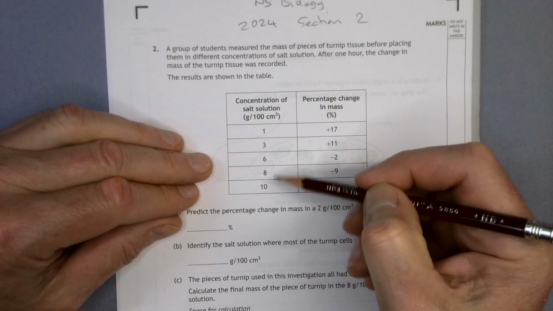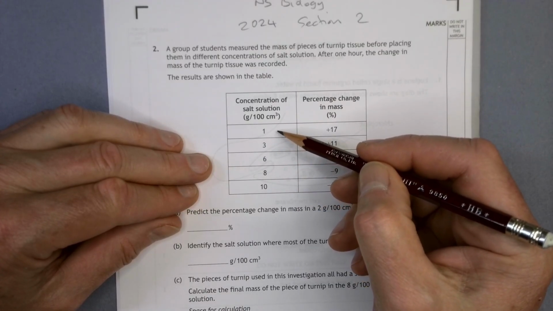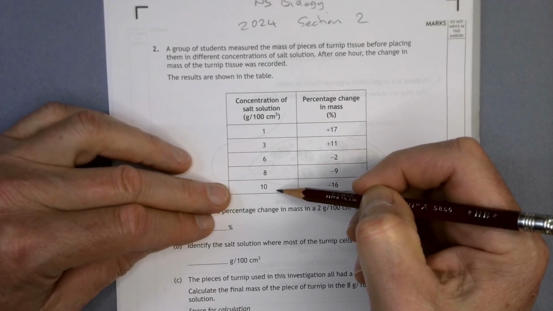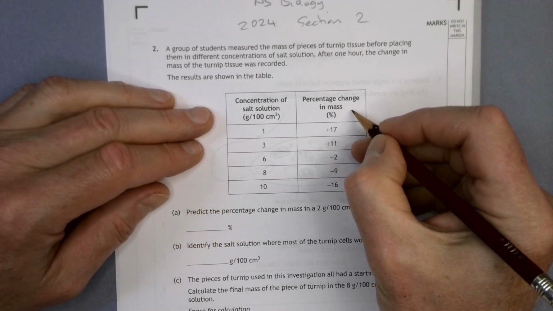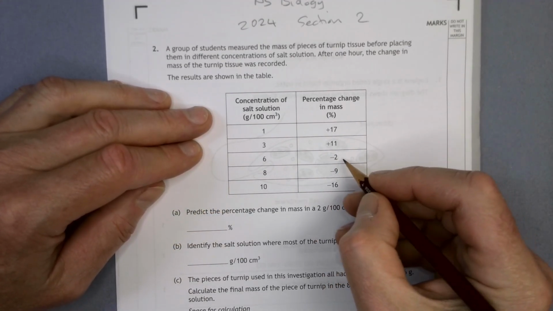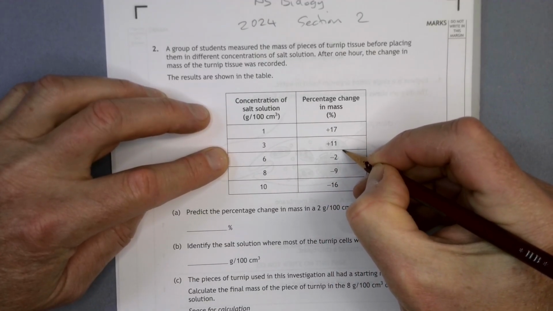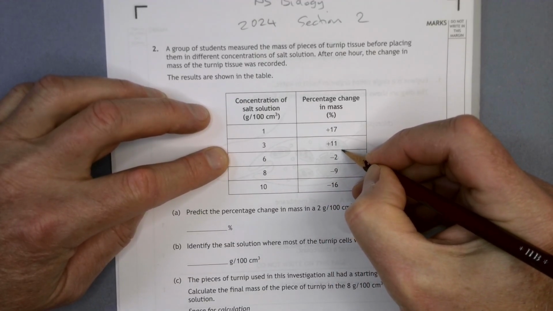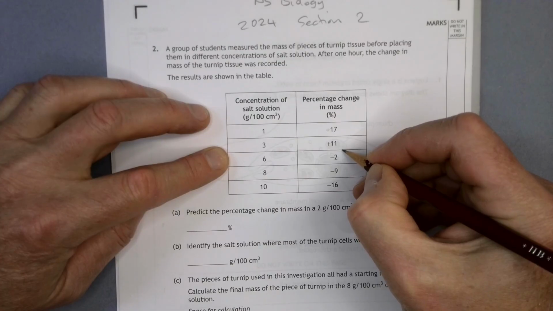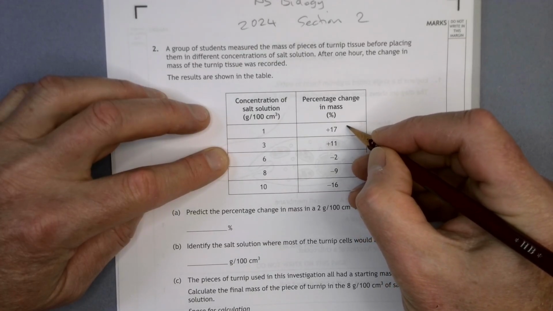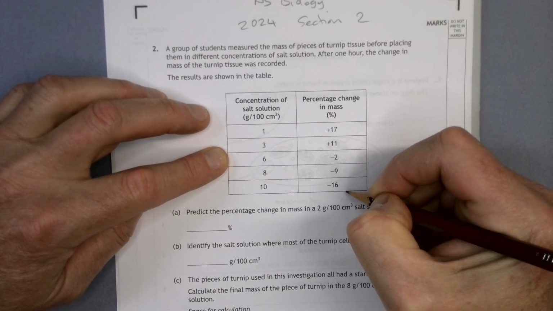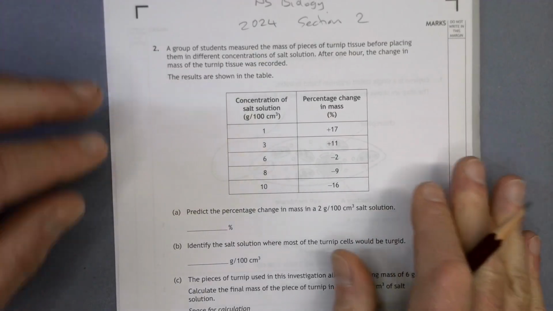Concentration of salt solution is increasing. So 1 gram per 100 centimeter cubed here, 10 grams per 100 centimeter cubed here. Percentage change in mass goes in 2 directions. From this point in the concentration of salt solution, the change in mass is an increase in percentage change in mass, and from this point it's a decrease. Okay, so we've got our heads around the experiment.